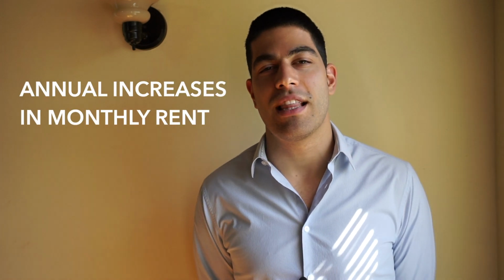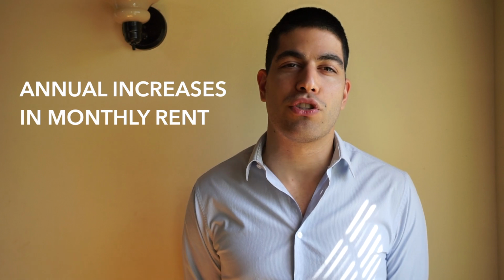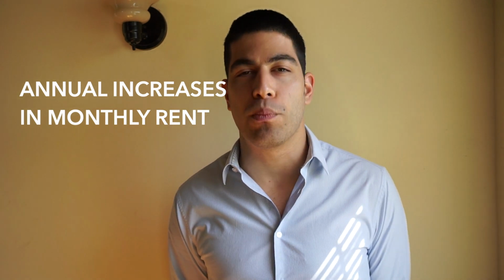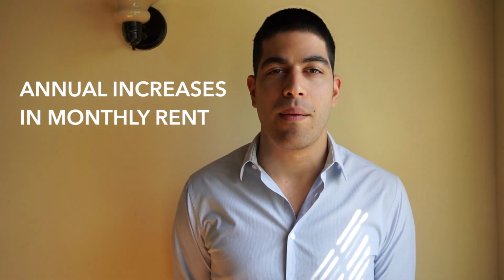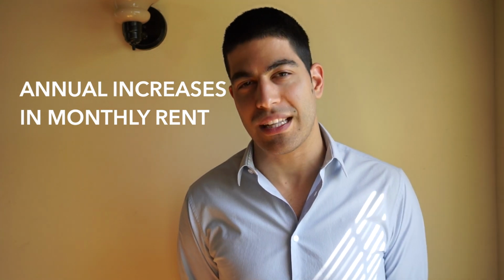Another aspect of commercial real estate leases to consider is the annual increases to the monthly rent. So typically rent is charged per square foot and there might be 2% increases to the overall rent being charged. There might also be increases to the CAM charges or the triple nets.